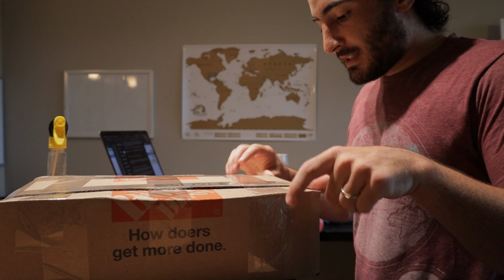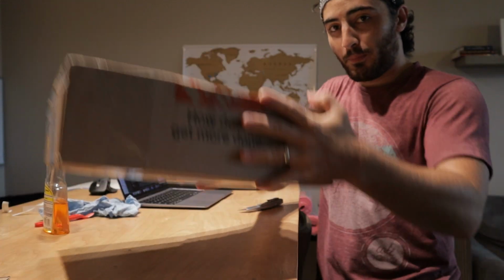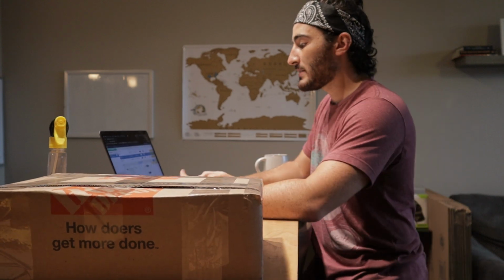When it comes to smaller shipments, a lot of times you'll just be able to put everything in one box. So I'll label it up, put it in the box, and then come back over here into InventoryLab.